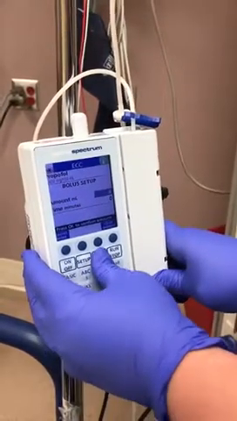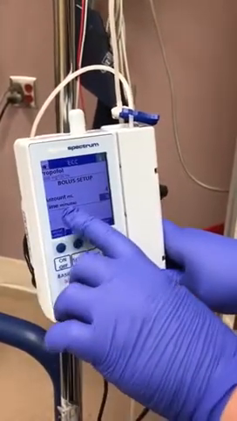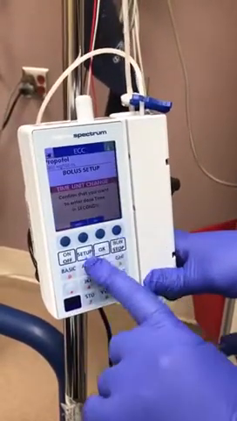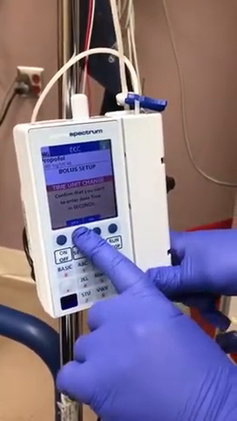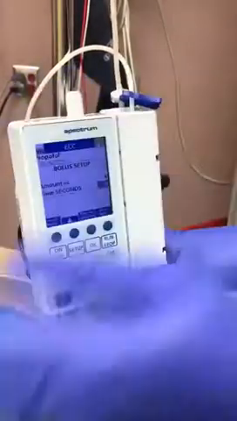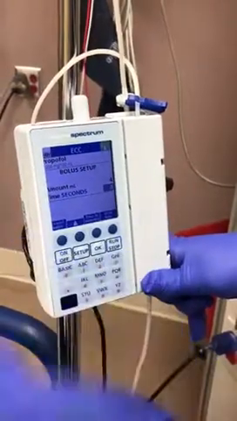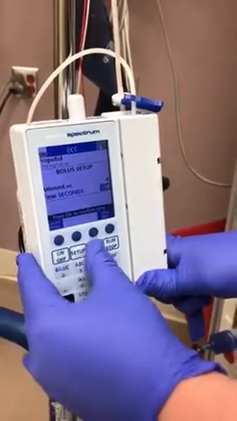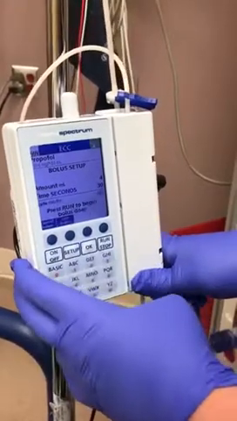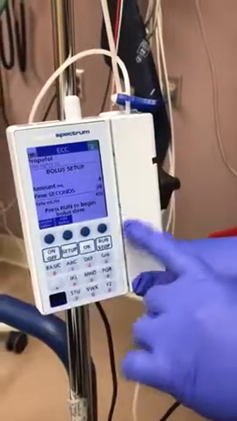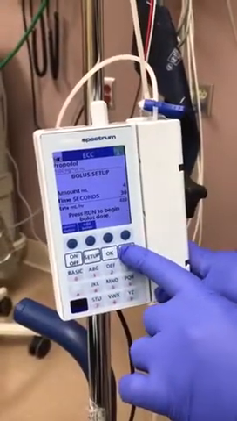I'm going to then hit OK, and it's asking me in minutes. I need to switch this to seconds for the purpose of this particular bolus for our patient. So it's going to ask you, are you sure you want to do it in seconds? I said yes, and I'm going to put this over 30 seconds, hit OK to confirm, and then I'm ready to go. I've reviewed everything here on the screen, so I'm going to hit run.